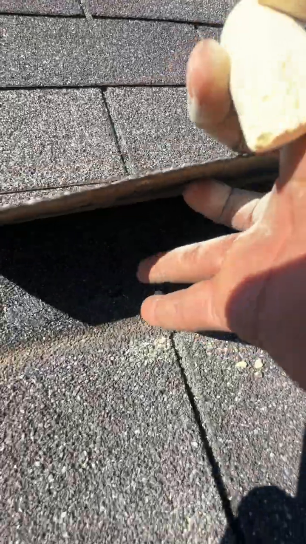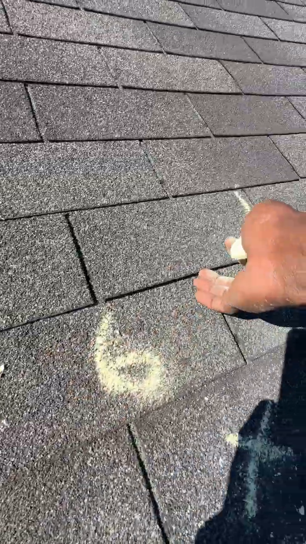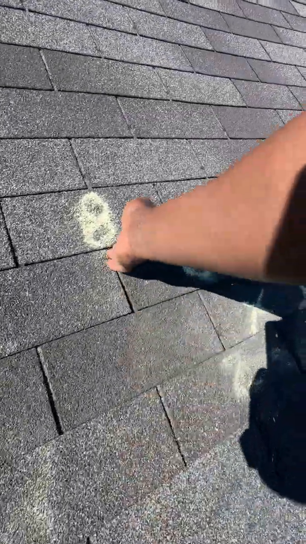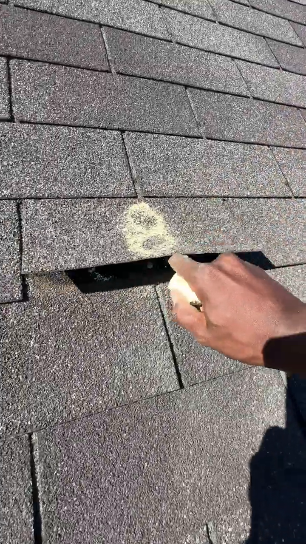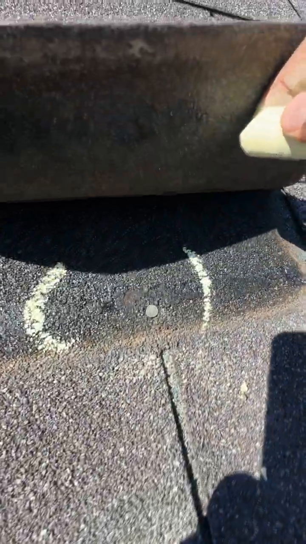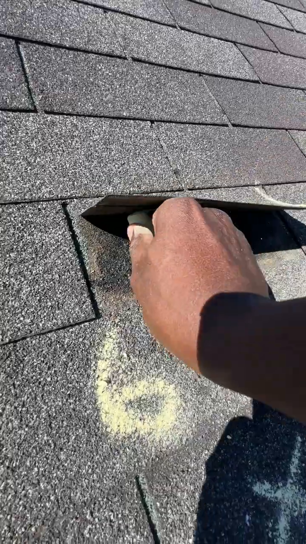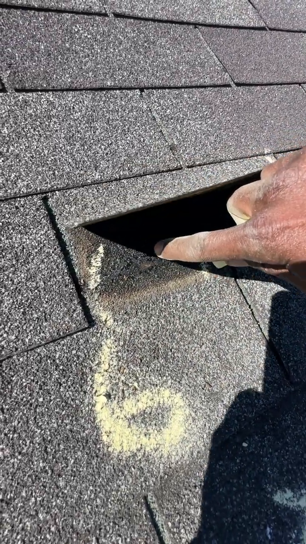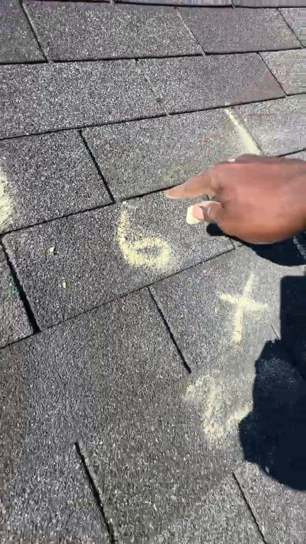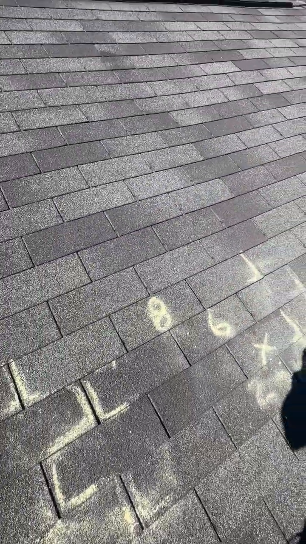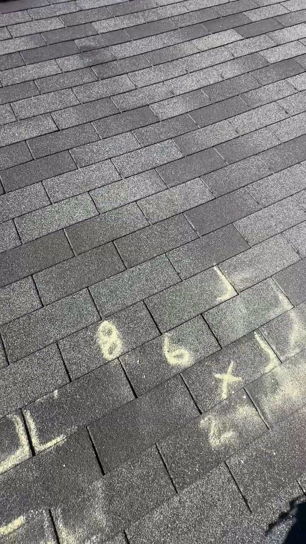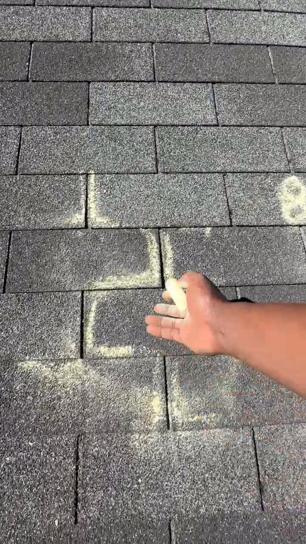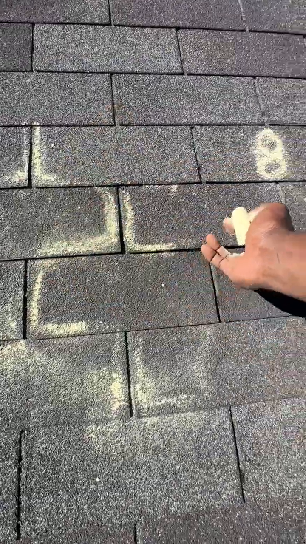Some more signs of mat transfer here, and more signs of mat transfer there. So I'm gonna go ahead and mark this underneath here. I'm gonna mark this as well. You can see where the piece of that shingle is, the top shingle has come off. That's a clear indication that there's probably exposed fibers there as well. A good chunk of that shingle has come off and presented itself there.